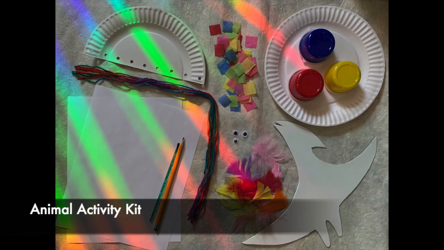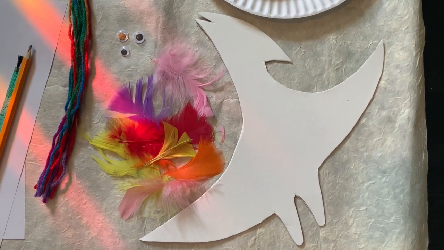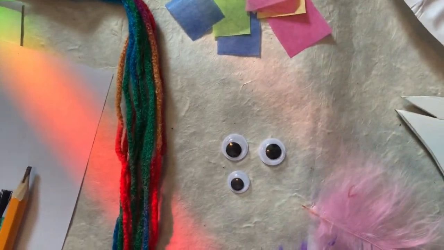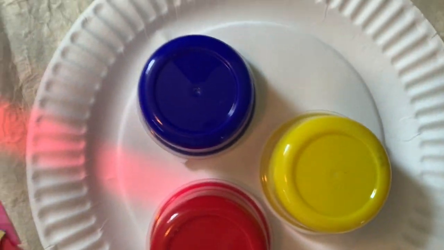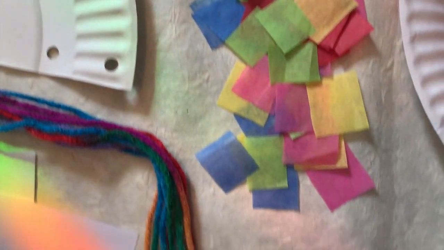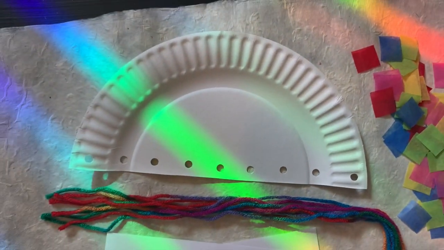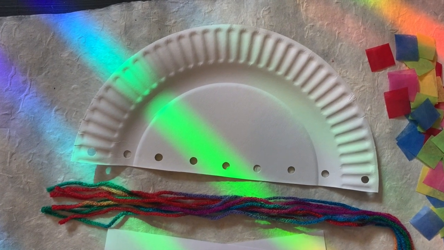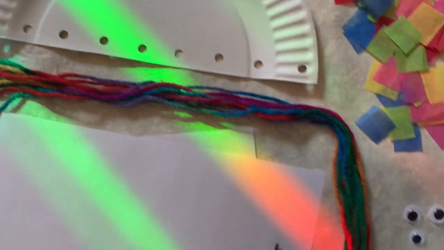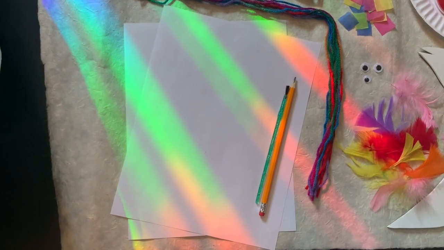Here's our activity kit for Animal Week. In this activity kit, we have a pterodactyl mat board body. We've got feathers, googly eyes, red, yellow, and blue paint, and a plate to put it on. We've got some tissue paper squares to decorate with, half a plate with hole punched marks to go for our jellyfish body, some rainbow yarn, and a brush, pencil, and 2 sheets of paper.